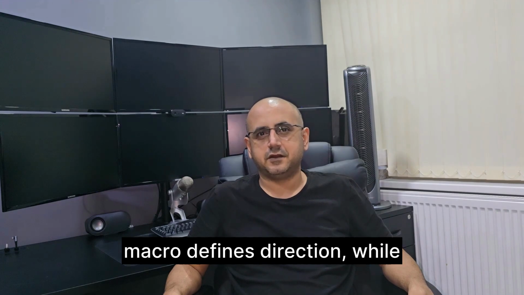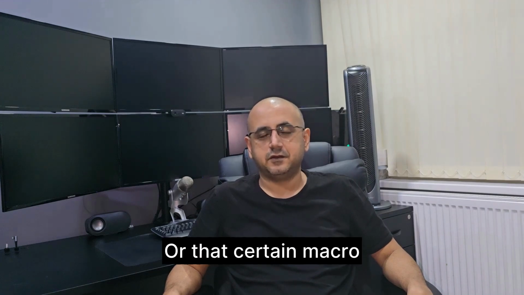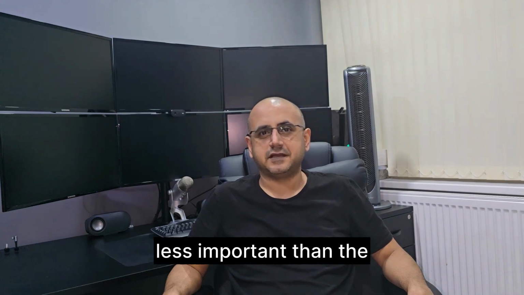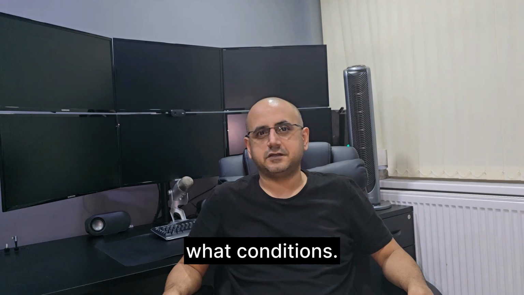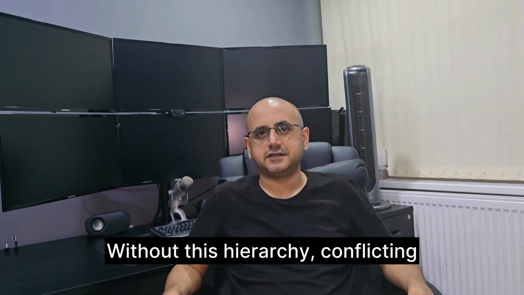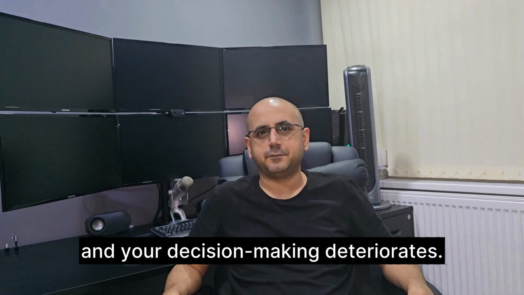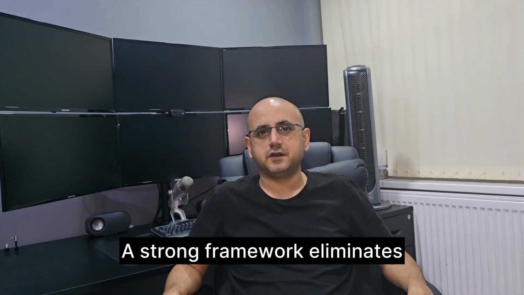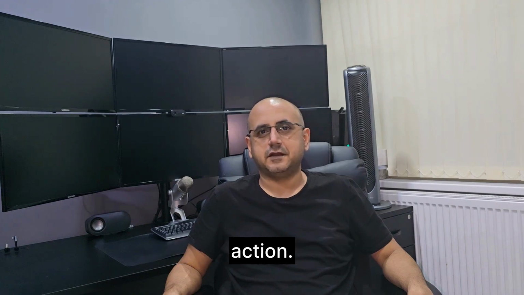You might decide that macro defines direction, while technicals define timing, or that certain macro conditions override technical signals entirely. The specific rules are less important than the clarity of the structure. What matters is that your framework has a defined hierarchy. You know which factors take precedence and under what conditions. Without this hierarchy, conflicting signals create confusion. You hesitate, you second guess, and your decision making deteriorates. A strong framework eliminates that ambiguity. It provides a clear pathway from analysis to action.